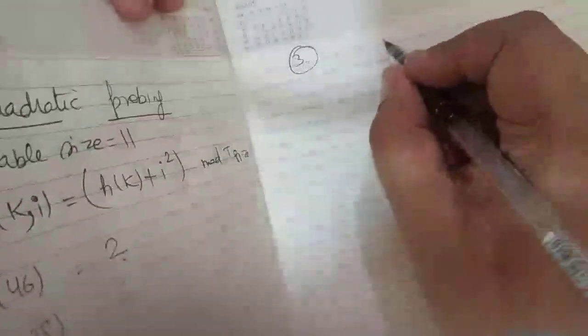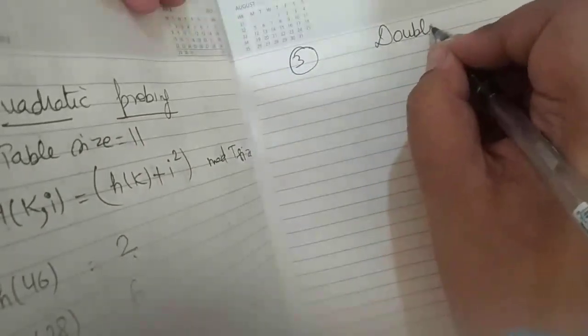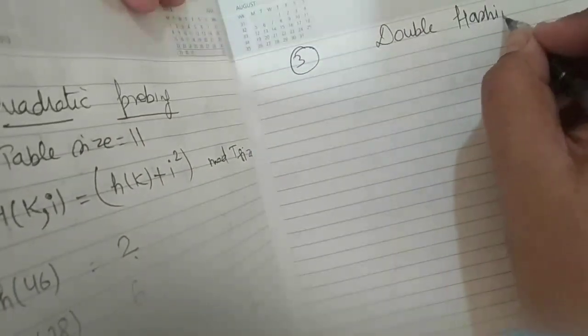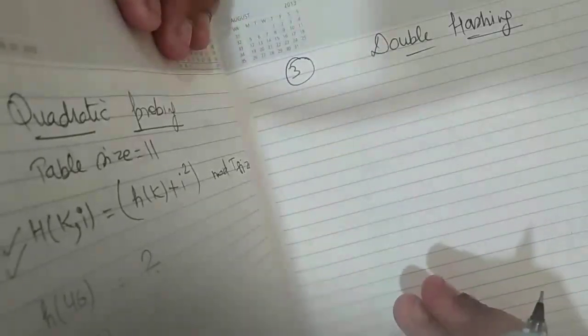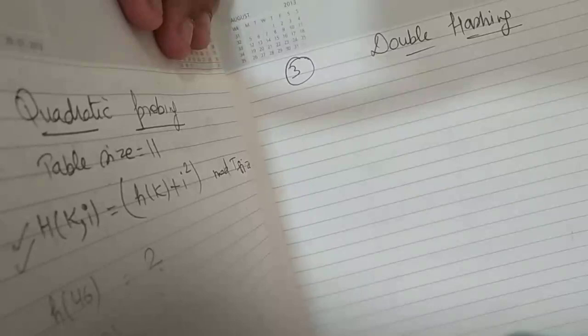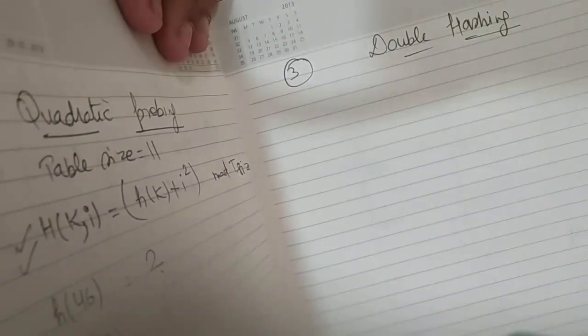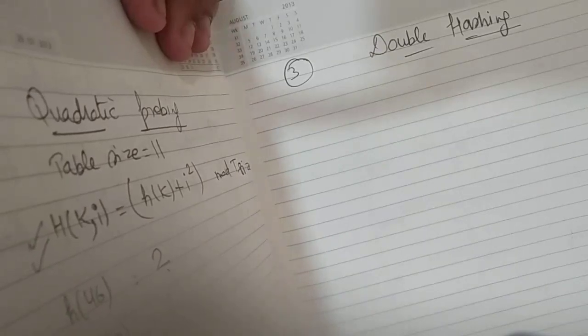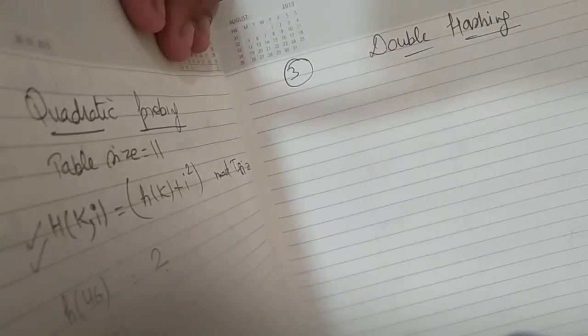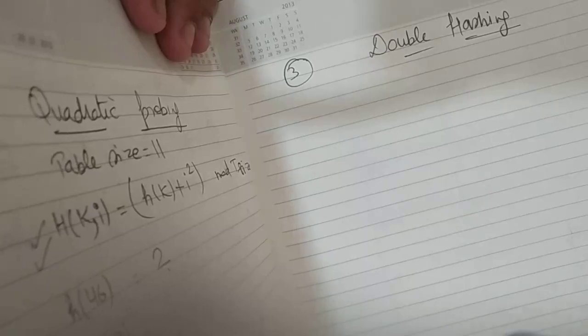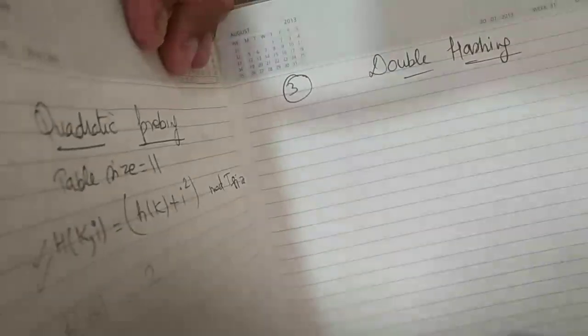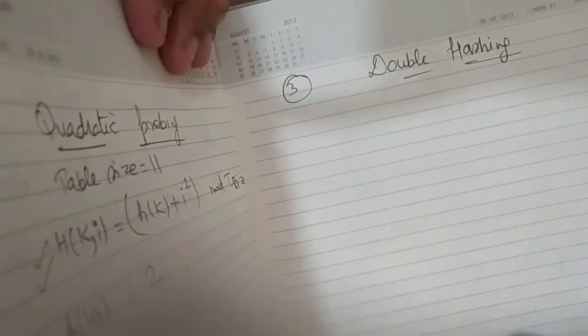Next, after linear probing and quadratic probing, we have another method that is called double hashing. In double hashing, the increment factor is not constant, but it depends on the key. The increment factor is another hash function, and hence the name double hashing. We are doing hashing on top of the hashing, right?